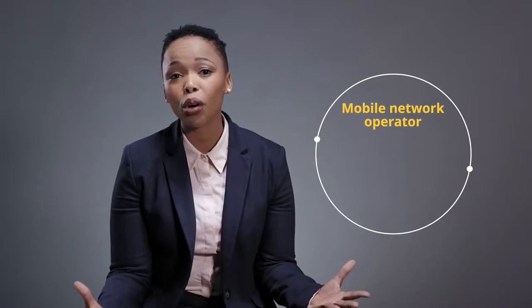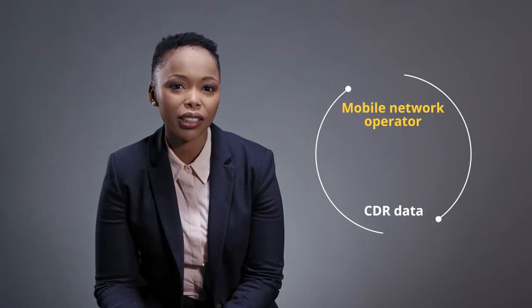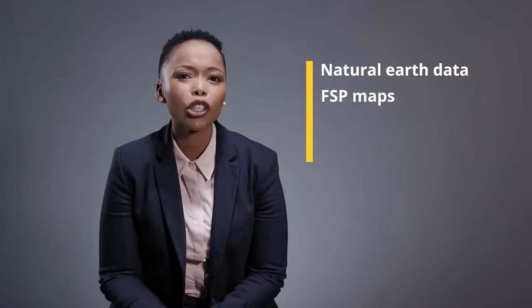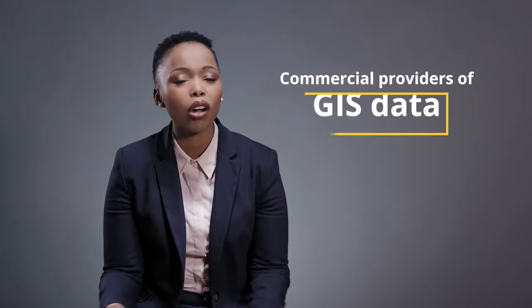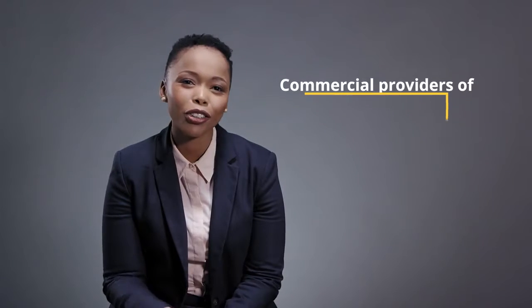Okay, so how can you get your hands on GIS data? You may not realize it, but you could already have GIS data. If you are a bank, your transactional data most likely has a spatial component. If you are a mobile network operator, you could use your CDR data. Otherwise, take a look at websites like Natural Earth Data, FSP Maps, QGIS, or Esri Open Data. They're all useful open source GIS tools. A quick Google search will reveal many more open source GIS options available to you. There are also numerous commercial providers of GIS data which can easily be found online.